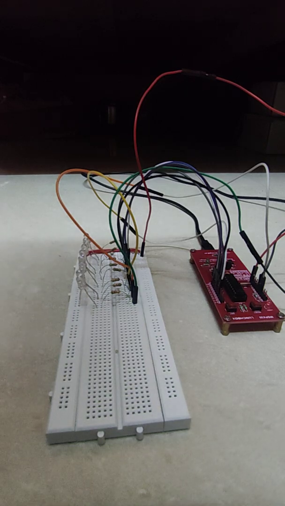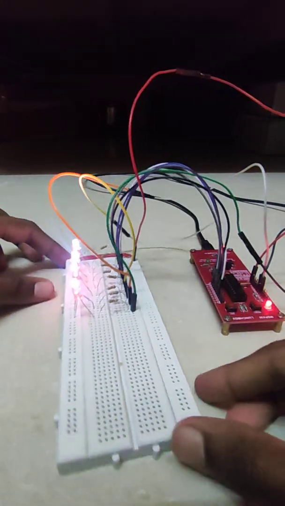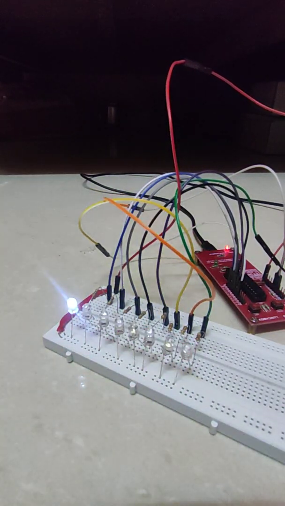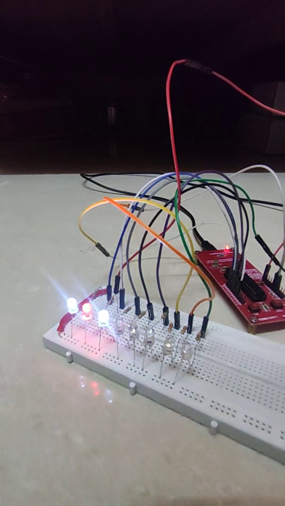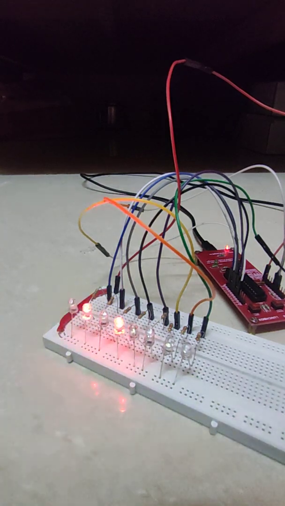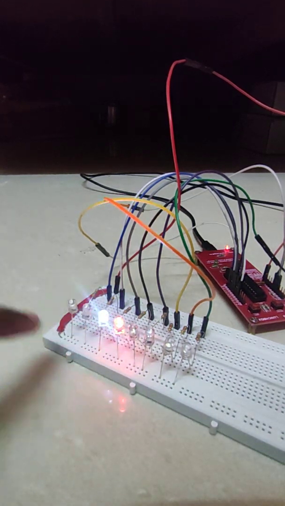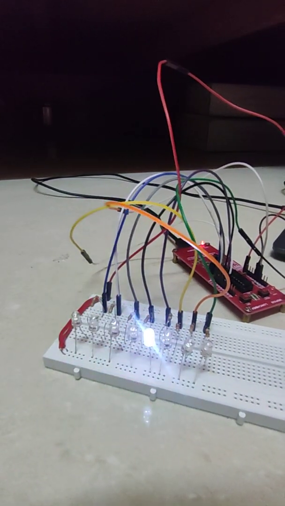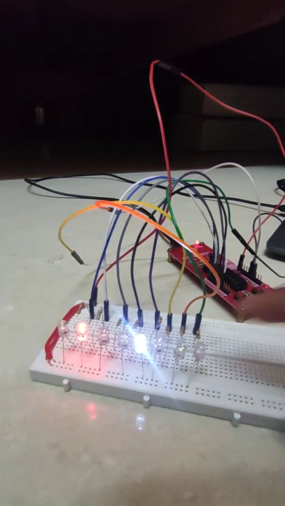Now I am powering on my microcontroller. As you can see, the LEDs started to count in binary values. You can observe that now it is in binary counting, and this continues up to the 8-bit count value.